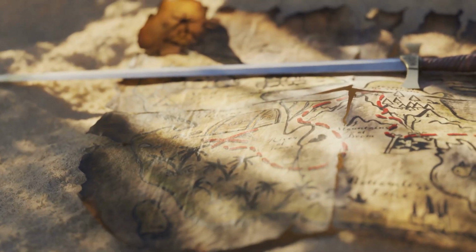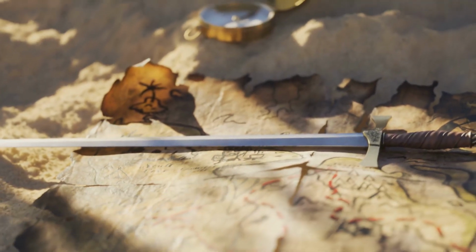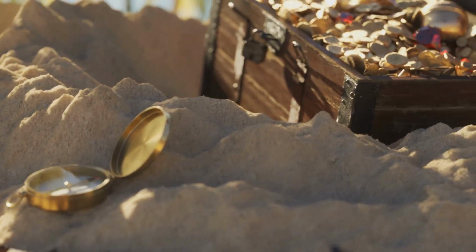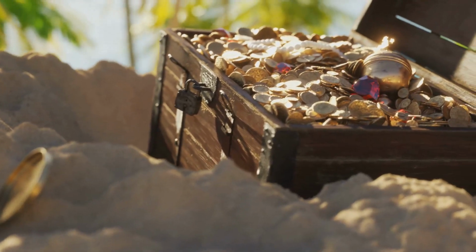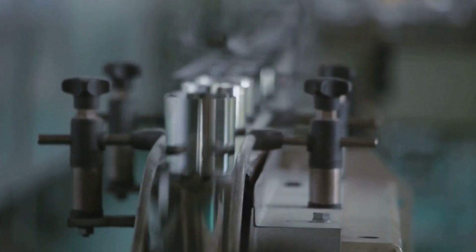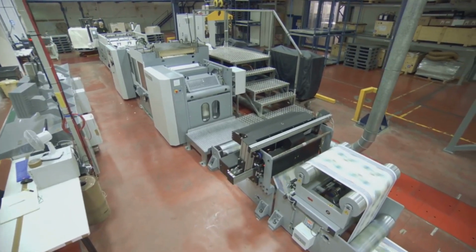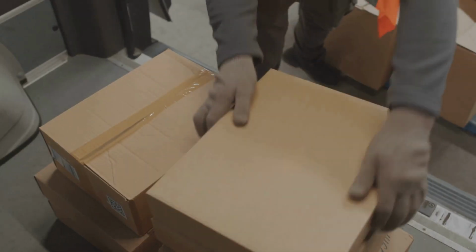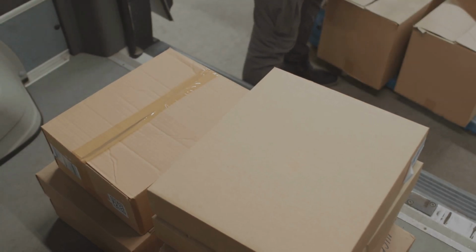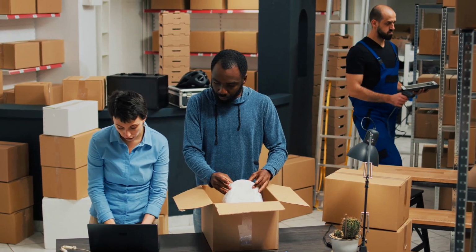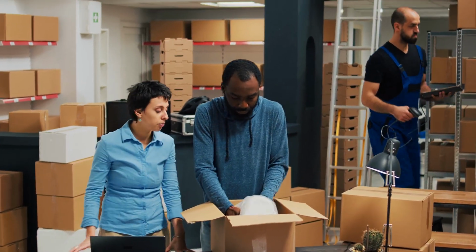Think of it as a treasure map for efficiency. A map that guides you through the complexities of your processes, highlighting the areas where value is created and, more importantly, where waste lurks. VSM shows the entire journey a product or service takes, from the moment an order is placed to the moment it's delivered to the customer's doorstep, from idea to customer. It encompasses every step, every touchpoint, and every decision made along the way. It's a holistic view of the entire value stream.